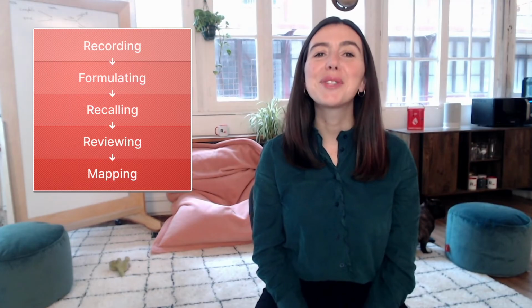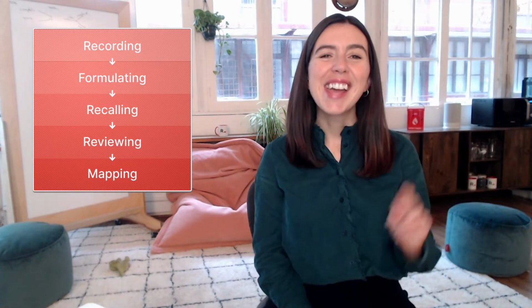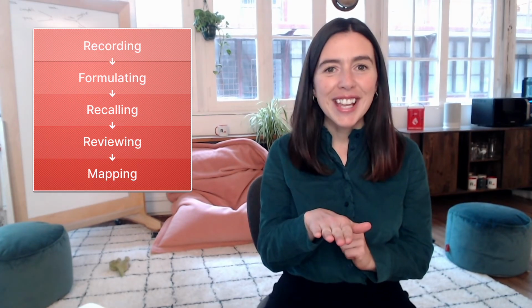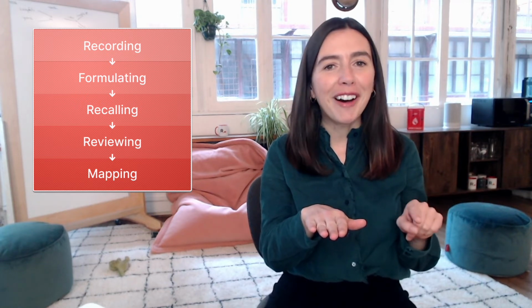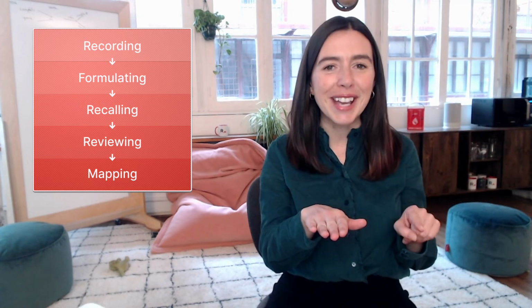Step 1 is recording, which is taking down information in words and phrases that you can understand. Step 2 is formulating. That's where you're going to come up with questions, abbreviations, and clarifications to make sense of this information. The next step is a really important one. That's the recalling step. You're going to want to cover your notes and then try and remember the information using just the words, concepts, drawings, whatever it is that you put in the cues section to remember.